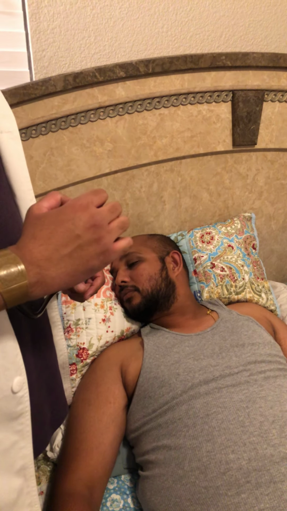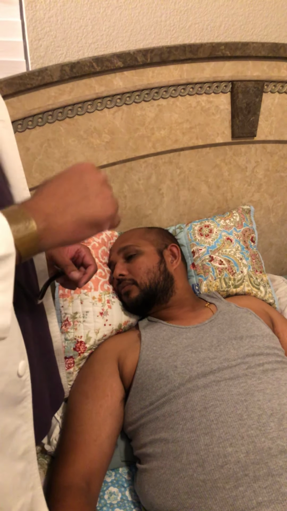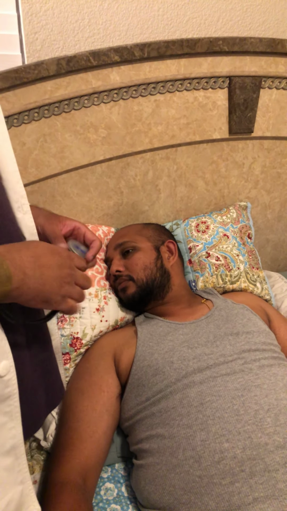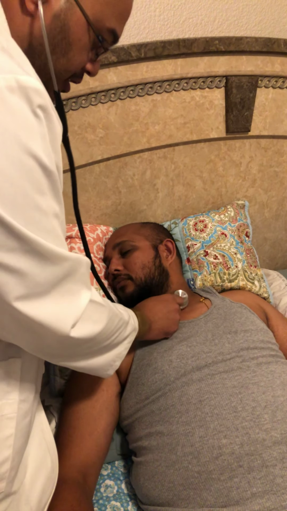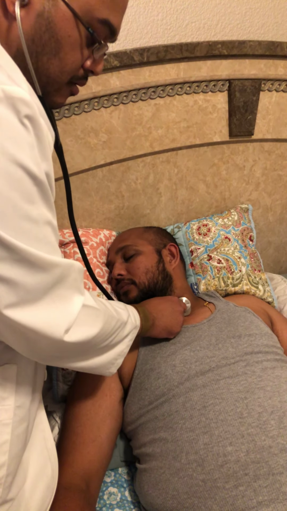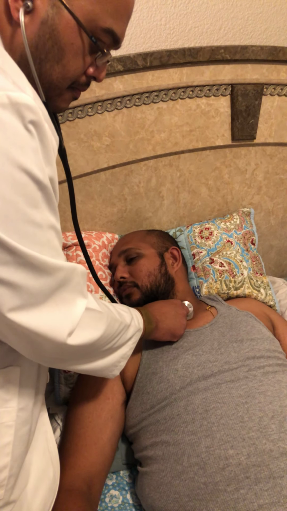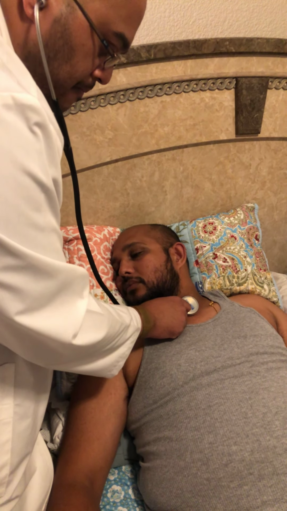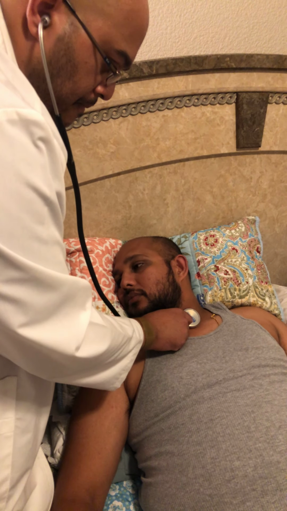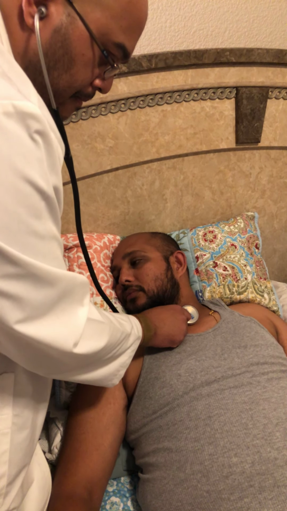It has a brisk upstroke and a gradual downstroke. So I'll grade that pulse 2 out of 4. Now I'm going to listen to that carotid with the diaphragm of my stethoscope for any bruits or thrills. Okay, which I don't hear at all. Now the bell. And I don't hear any bruits or thrills.